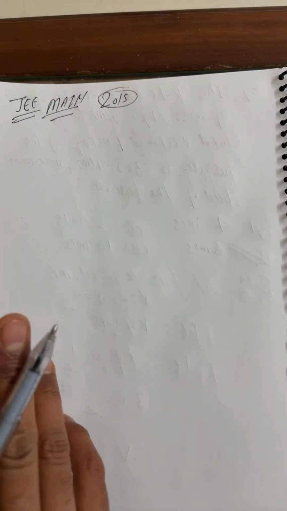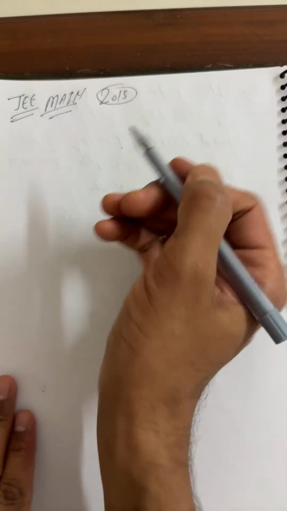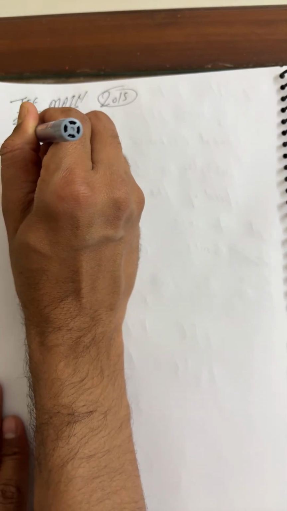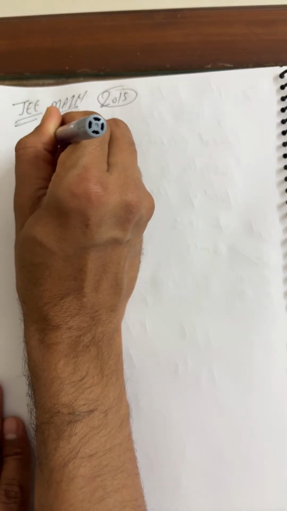For a simple pendulum, a graph is plotted between kinetic energy and potential energy against displacement. Which of the following graphs represents it correctly? So we can select here the correct representation.